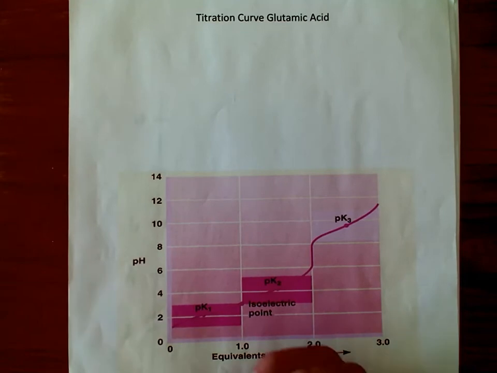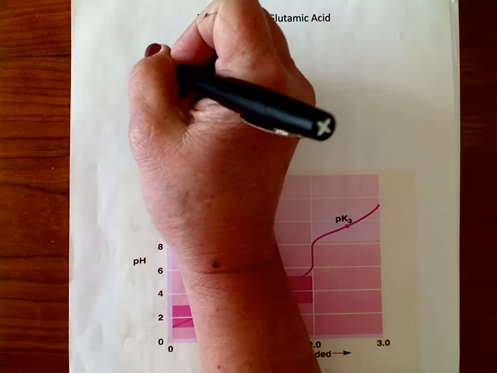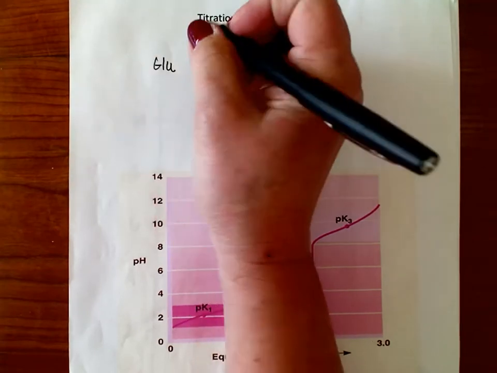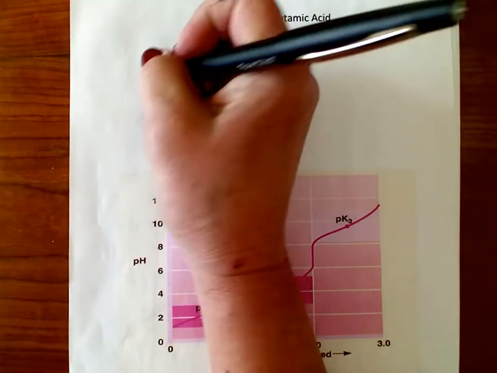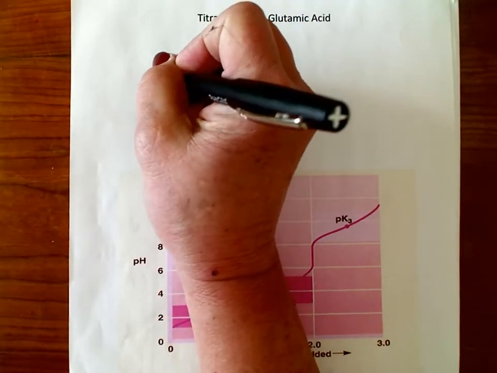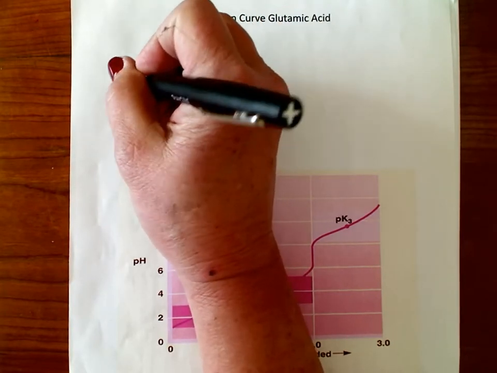So when the pH is 0, which is the first structure I'm going to draw, it's also convention to use a three-letter abbreviation and the charge of that amino acid at that pH.